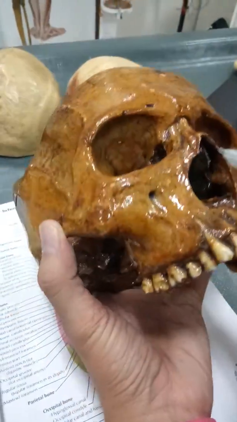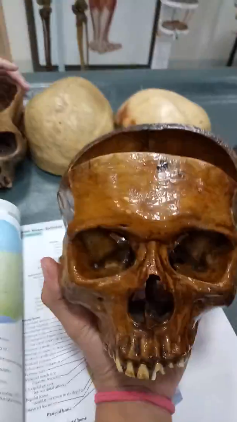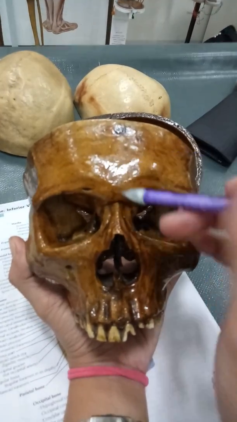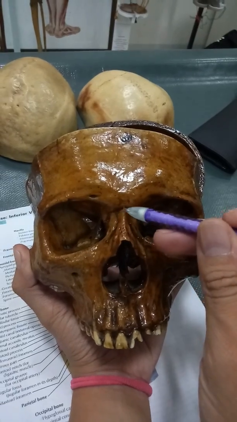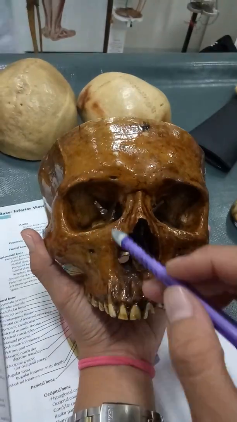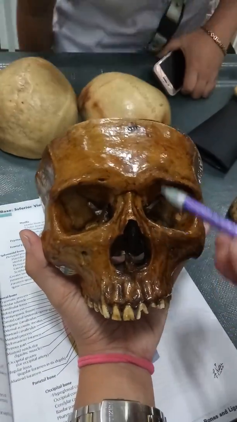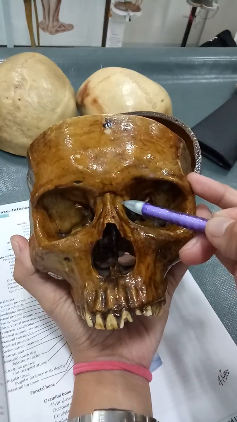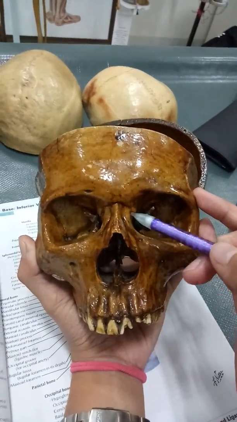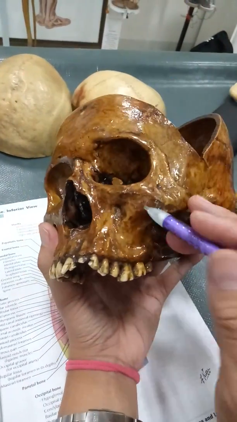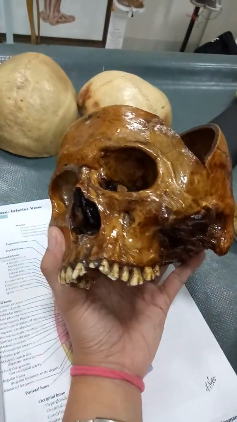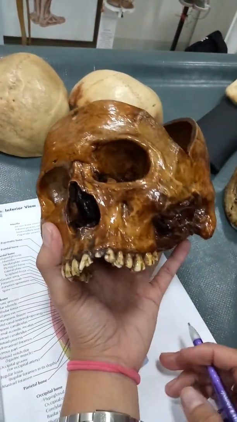Okay, so we go like this. This one is your nasal bone. It articulates with your frontal bone through your nasion here. Then this one is the maxilla. This one is the frontal process of your maxilla. Then this one is the zygomatic process of your maxilla. You can't see it well, but just use your imagination there.